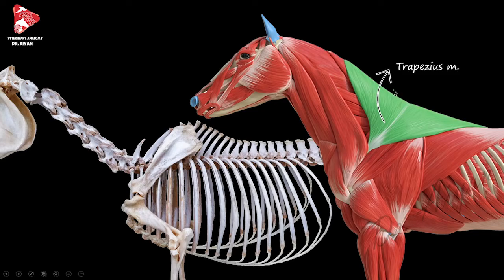The trapezius muscle has two parts. The cervical part, this one here, and here the thoracic part of the trapezius muscle, or in Latin we can name this one Trapezius cervicis and this one Trapezius thoracis. Let's start with the cervical part of the trapezius muscle.